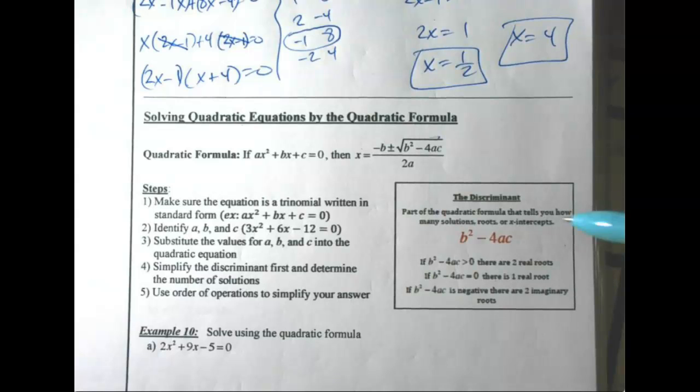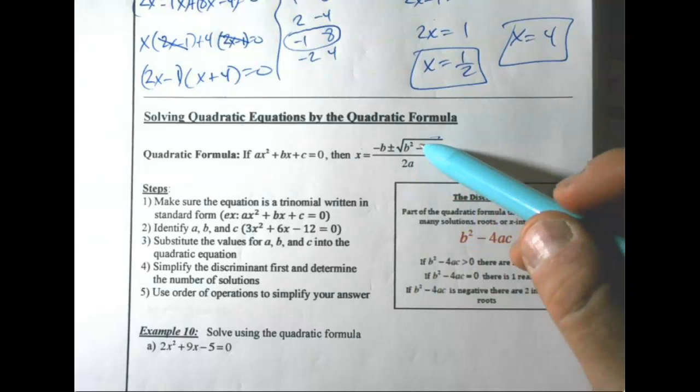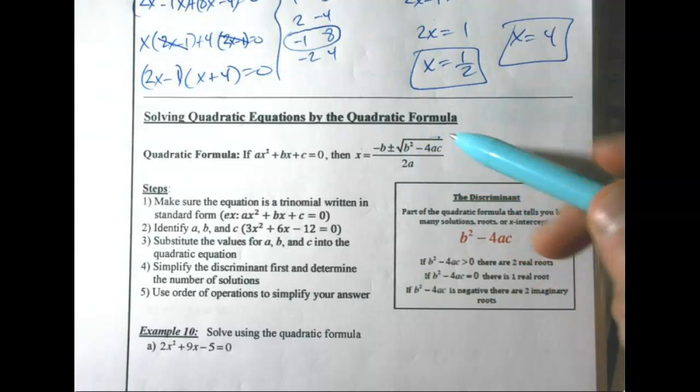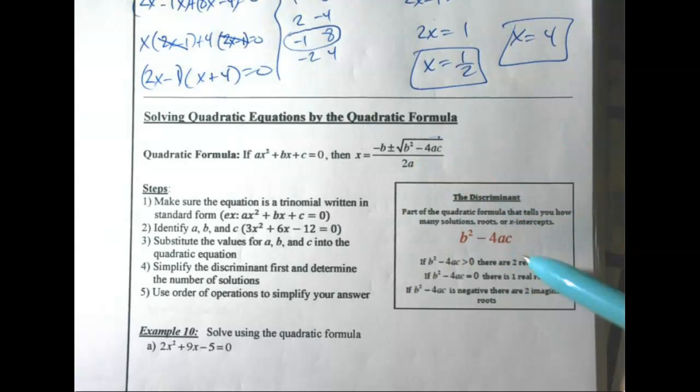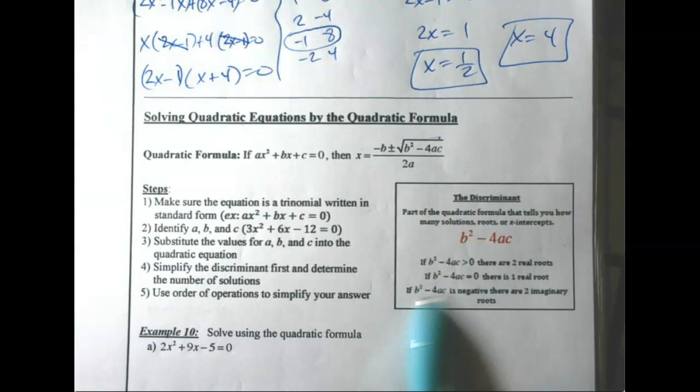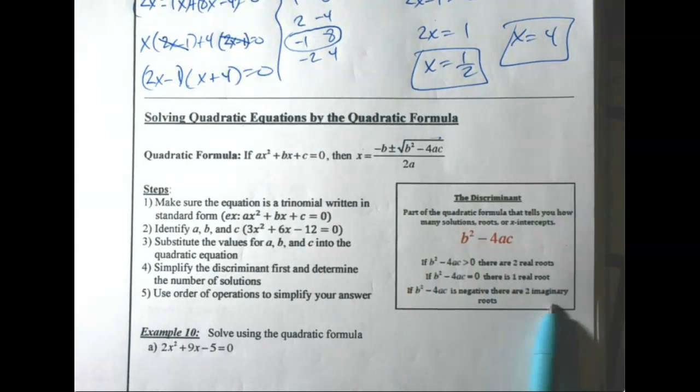So again, if b squared minus 4ac is a positive number, then I know that the quadratic equation has two answers. And then the third option, if b squared minus 4ac is 0, it doesn't matter whether I add or subtract 0, it's not going to change anything. So if it's 0, then I have one answer, and everything I just said is in here. If it's greater than 0, there's two answers. If it equals 0, there's one answer, and if it's negative, it says there's two imaginary roots. We don't really deal with imaginary numbers in this class, so that'll just be no solution for us.